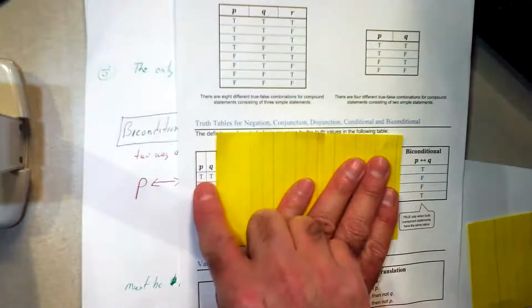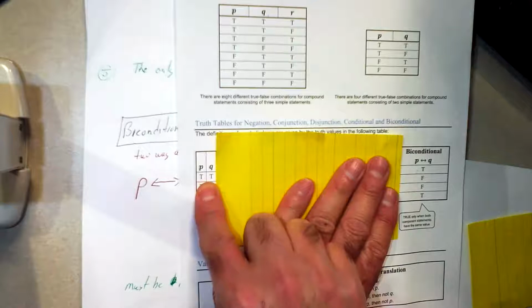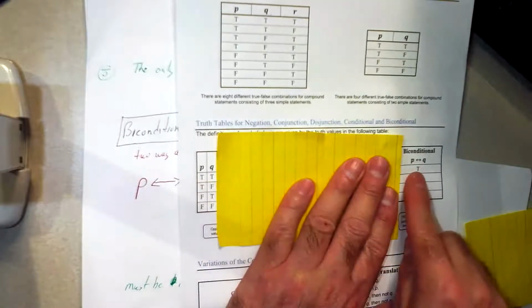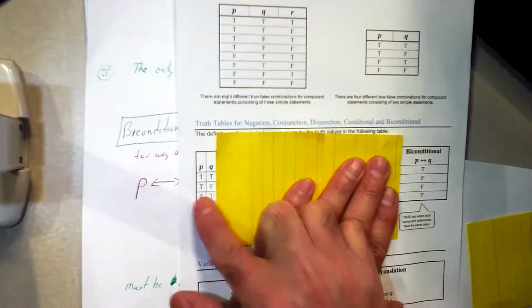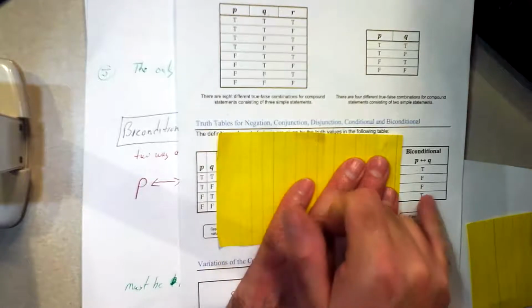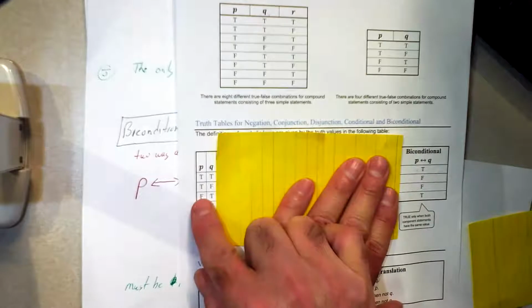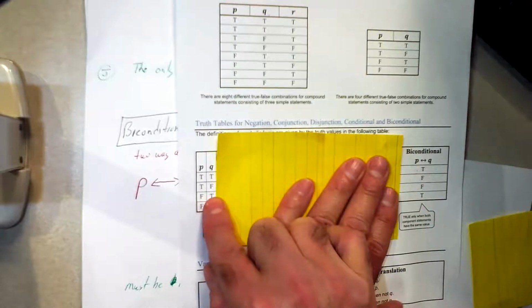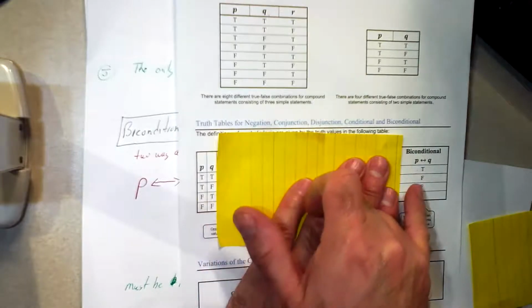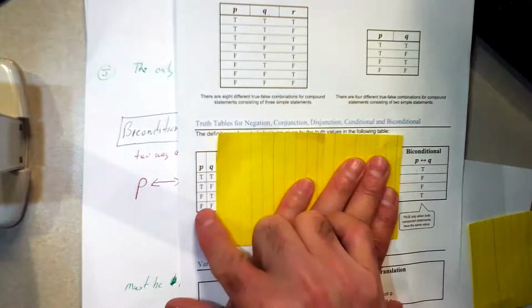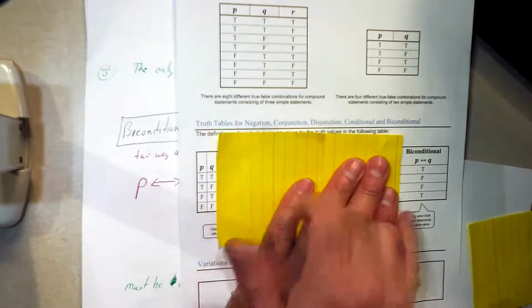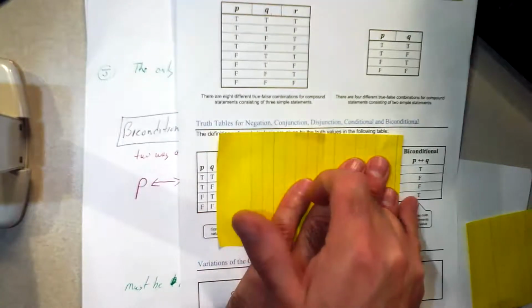So if you have true, if and only if true, it is true. True, double arrow, false is false. False, double arrow, T is false. False, double arrow with false, that is true.